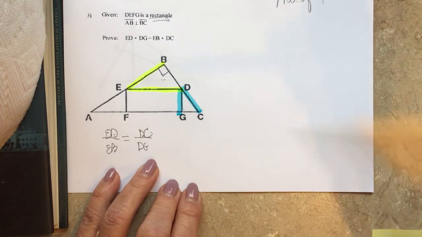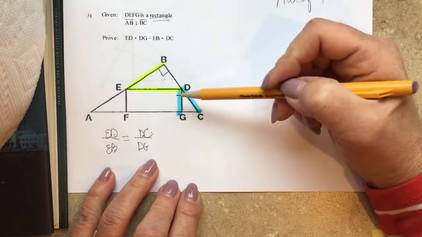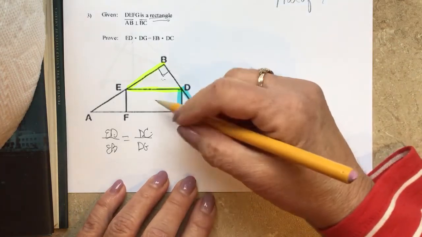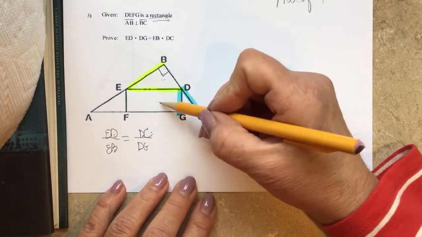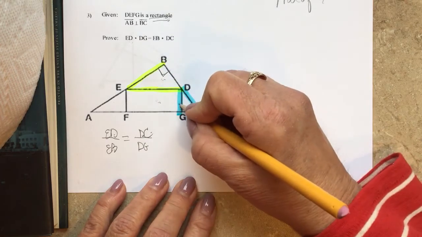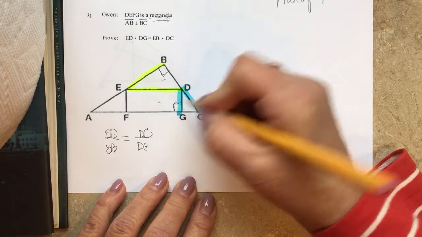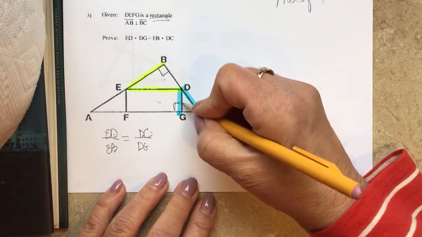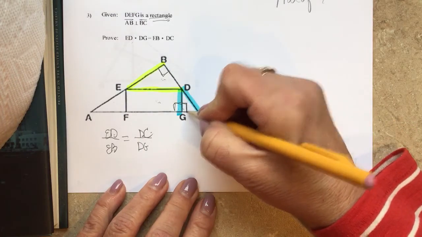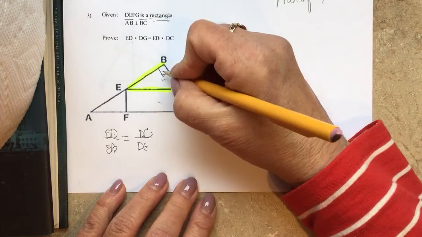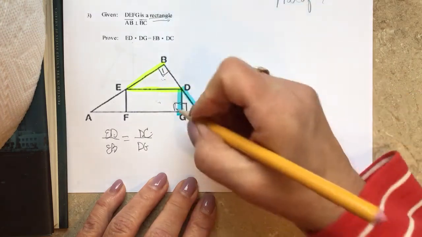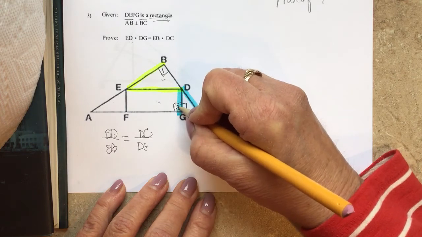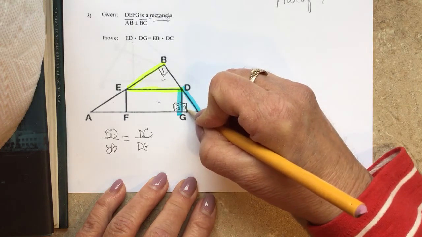Okay, so I have the yellow triangle and the blue triangle. I'm hoping that looks pretty apparent. Now, the issue here is they're telling me that this is a rectangle. So I know that this is going to be a right angle here. But that's not inside the triangle that I want. So I'm going to have to get this as a right angle also. So I'm going to call that 1. I'm going to call that 2. I'm going to call that 3.